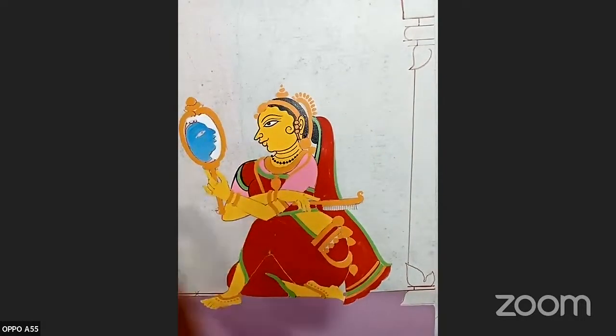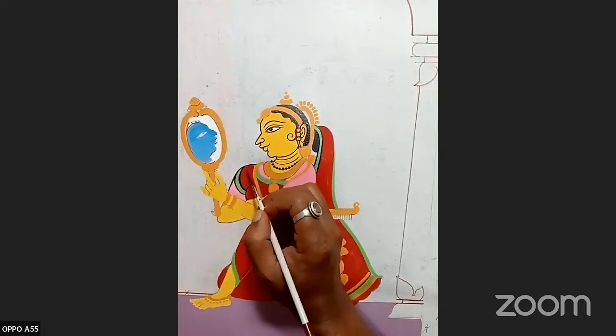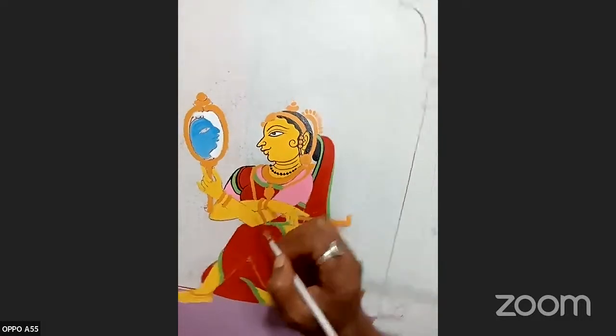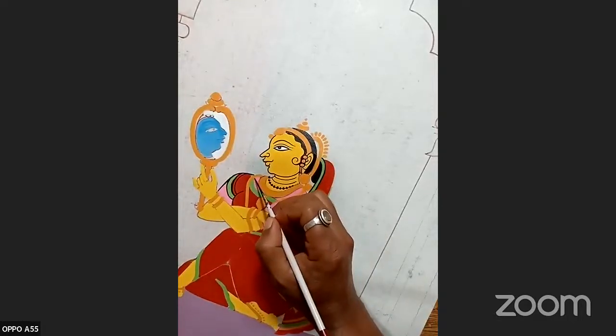Now, through this fine outline, we are also giving a bit of detailing, where the blouse is coming, where the neck jewelry portion is coming.